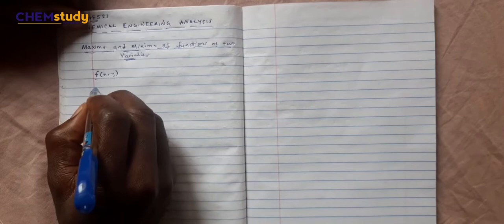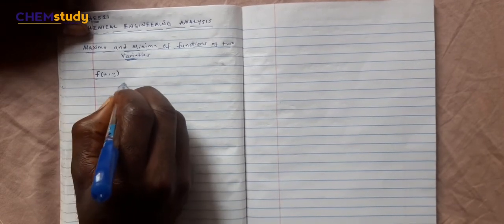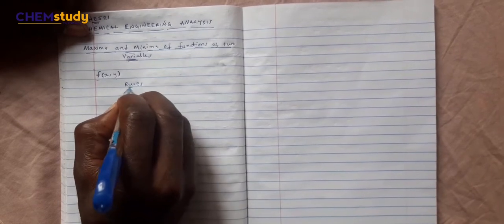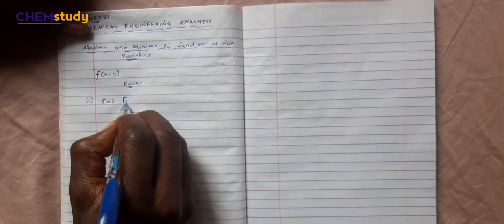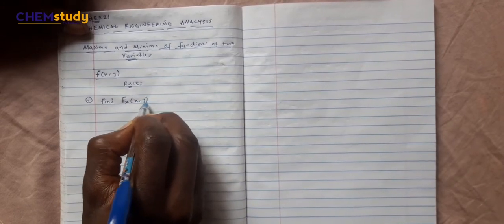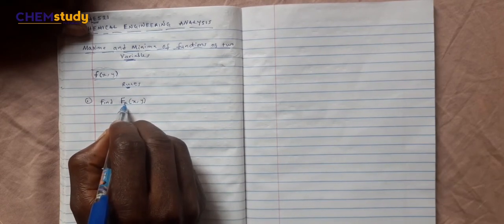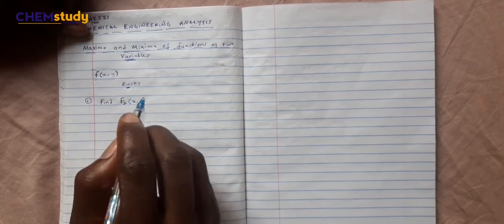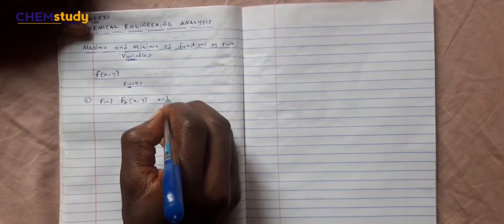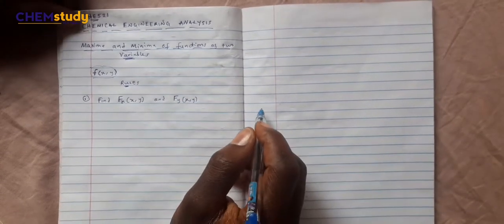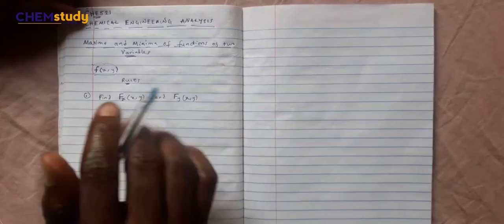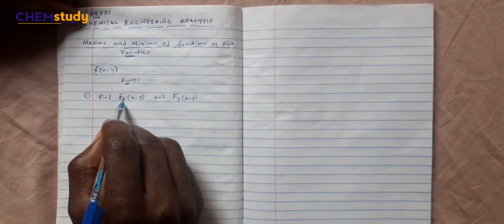When given a question like this, to find the optimal values, the first thing you do is to find f of x of the function x, y. What this means is that you differentiate the function with respect to x. Then the second thing you do is to differentiate the function with respect to y. I think this is clear enough. So you differentiate with respect to x, then you differentiate with respect to y.